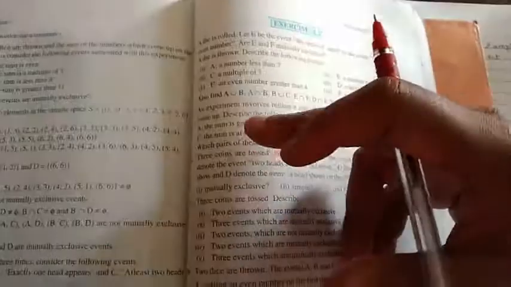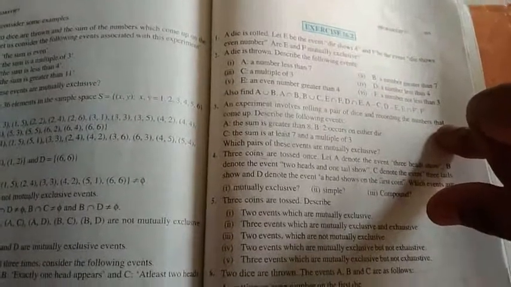Based on this only, we have solved our next exercise. It's very simple. Again, they will give you a question and you have to give the events in the description, roster form, and then they'll ask you to find union, intersection. It's a very basic question. Again, we didn't get into probability yet. Okay, so it's like an intro.